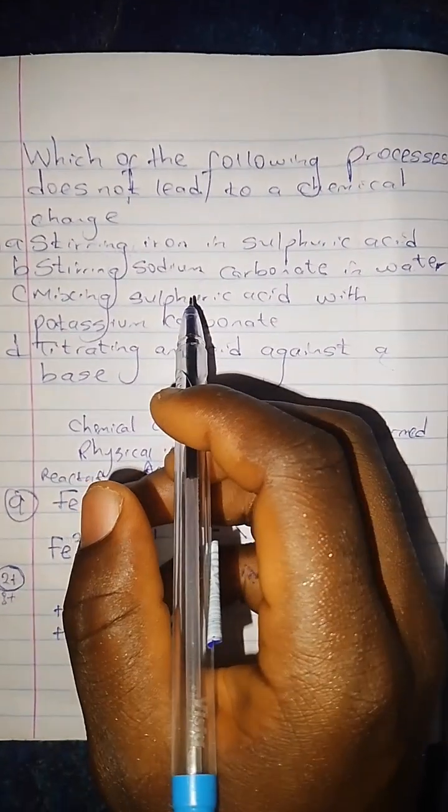Now moving on quickly. The question says stirring sodium carbonate in water. Sodium carbonate is Na2CO3. Na2CO3 is sodium carbonate, where the oxidation state of carbon is 4.